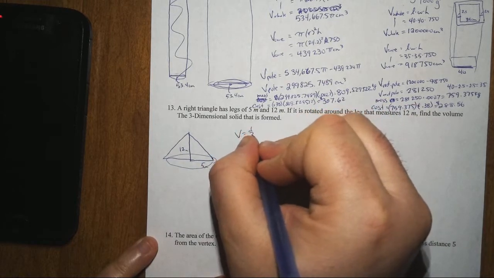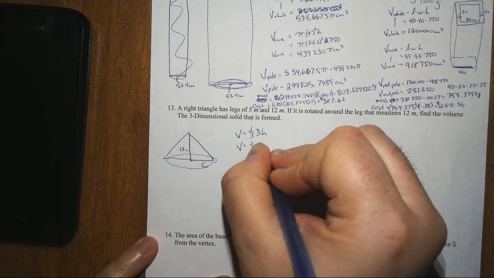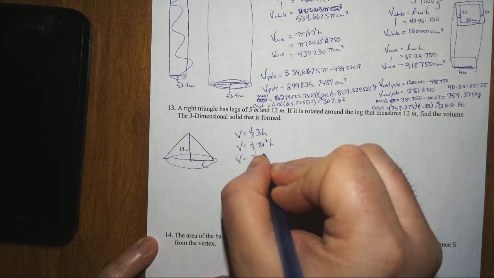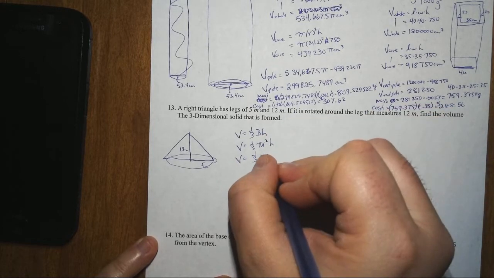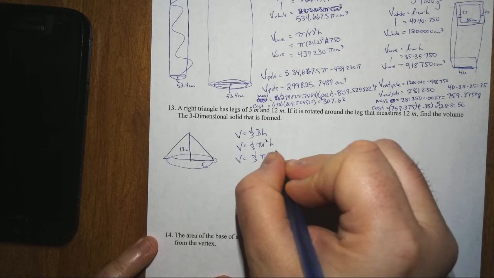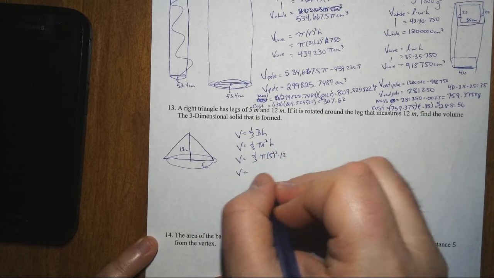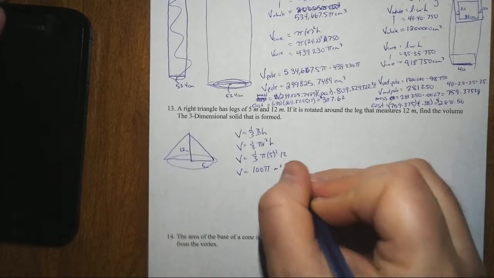So volume is equal to 1/3 area of the base times the height. Volume is equal to 1/3 pi r squared h. Okay, plug it in. 1/3 pi. We'll just leave this in terms of pi here, so exact, times 5 squared times 12. So it's really 25 times 4, which should just be 100 pi, and we got meters cubed.